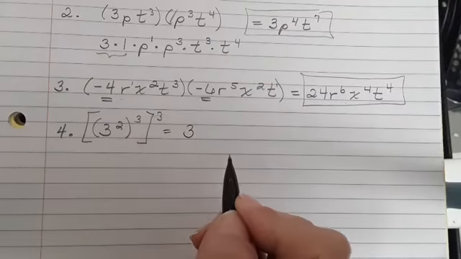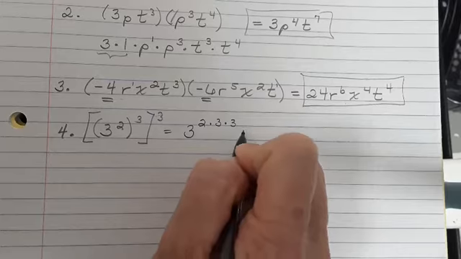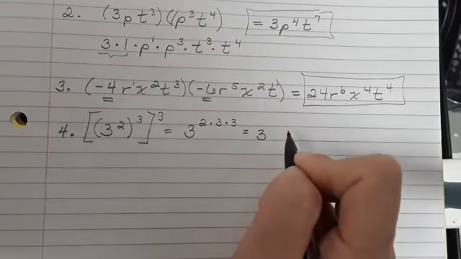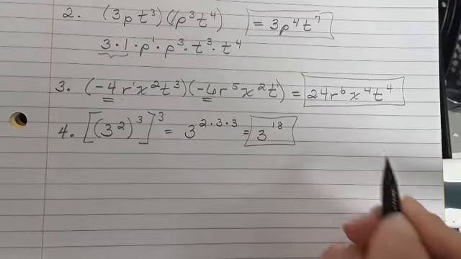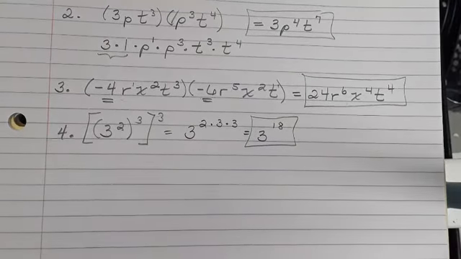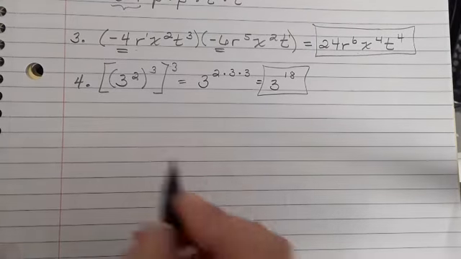That's when you multiply. So you have 2 times 3 times 3. So you have 3 to the 18th power. Now it's not saying evaluate, it's saying simplify. So you would keep it in that form.